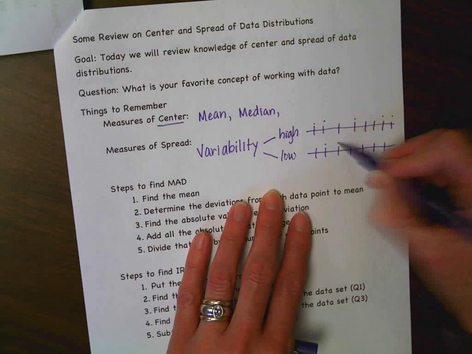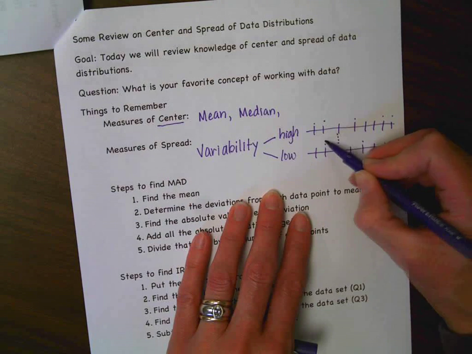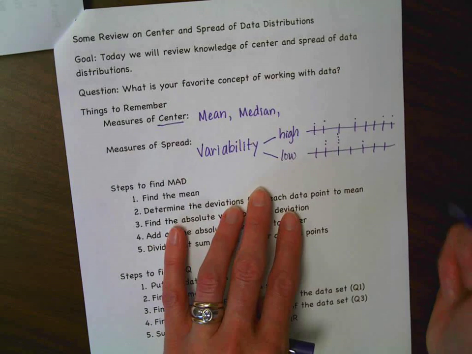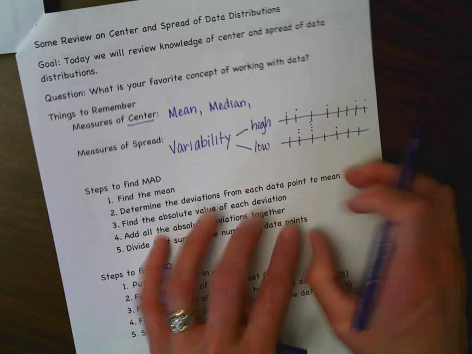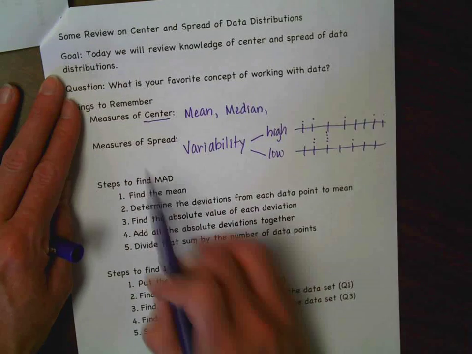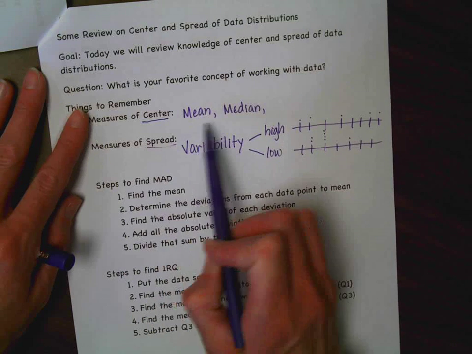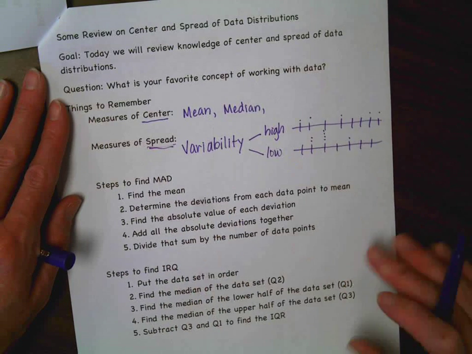So we would have, let's say, this, and then this, and this, and this, and maybe this. So this is kind of clumped to this side, so that would be low variability. High variability means spread out. Low variability means clumped in one section. So that's what we're talking about when we have measures of spread. Measures of center is when you're actually finding numerical amounts using the mean and the median.